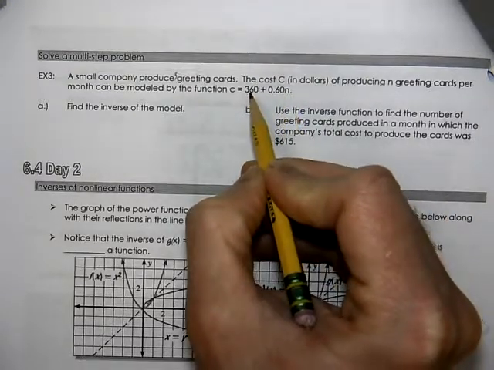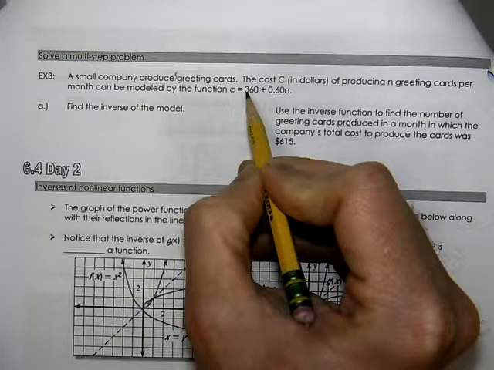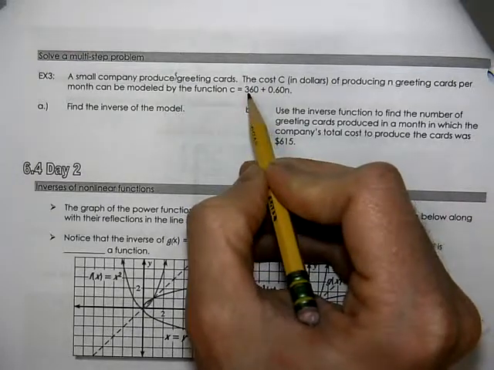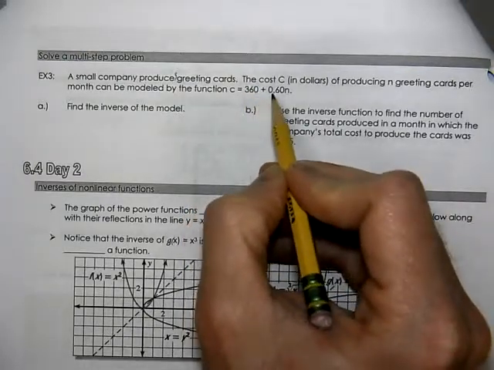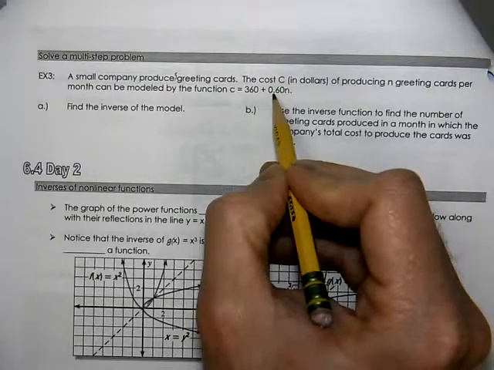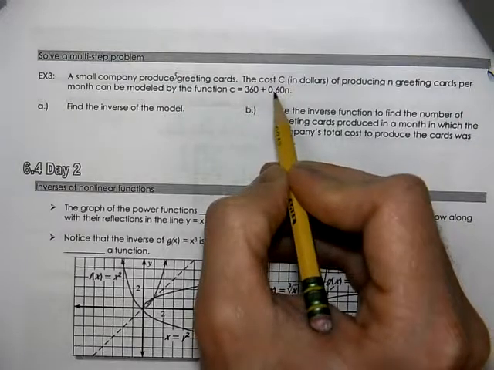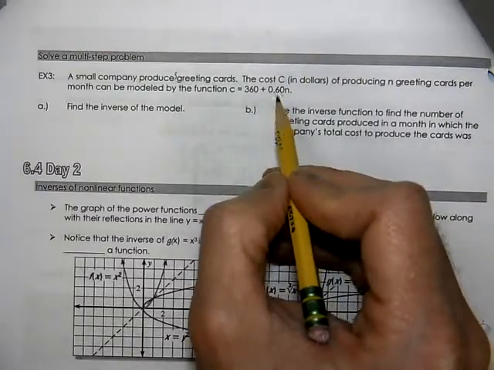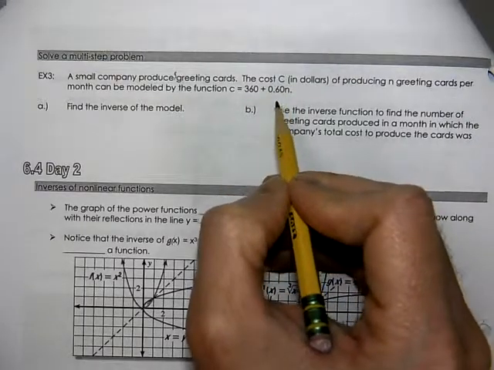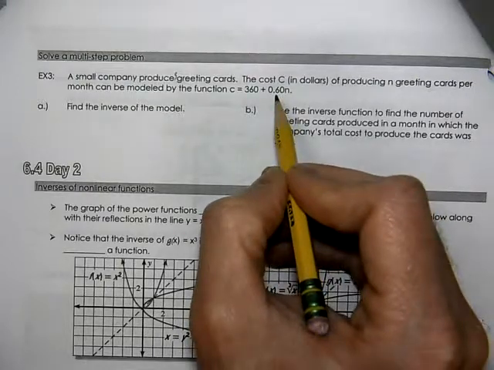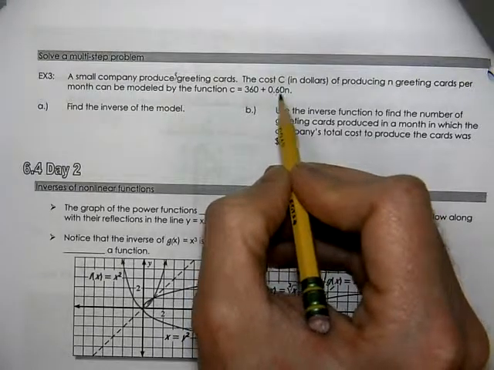So there's upfront costs for maybe buying the printer. Then there's 60 cents for every card that they make. Maybe that's the paper or the envelopes, the actual ink that goes onto the card. Every card that you make, they're making the point that that costs 60 cents.